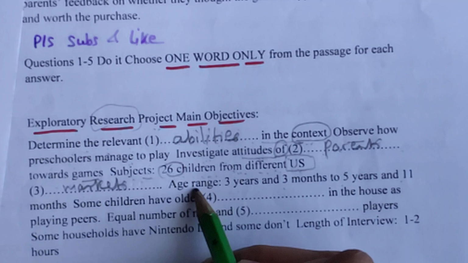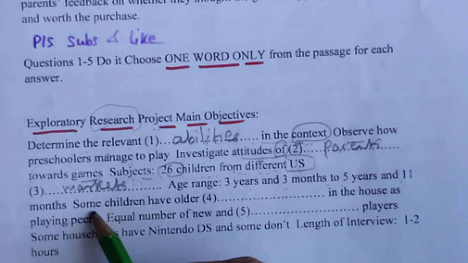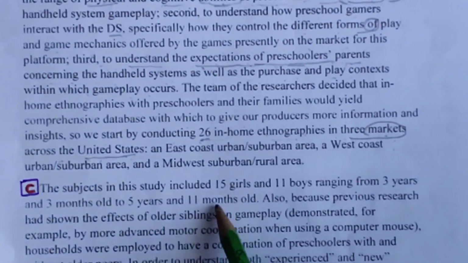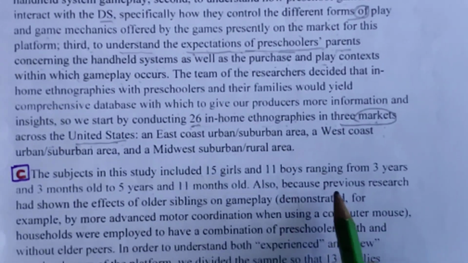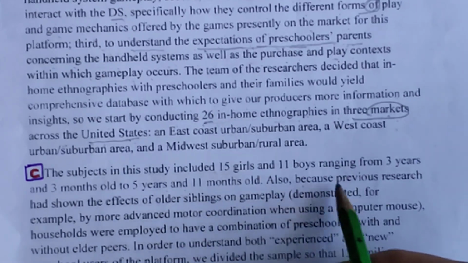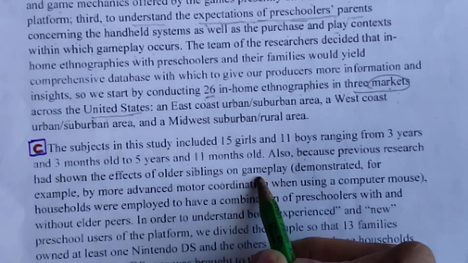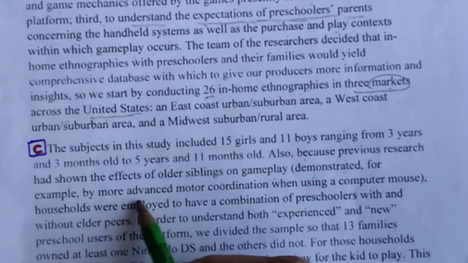So next, age range 3 to 5, and some children have older siblings in the house as play peers. Okay, so these age details they have given. Also, because previous research had shown the effect of older siblings on gameplay, for example more advanced.